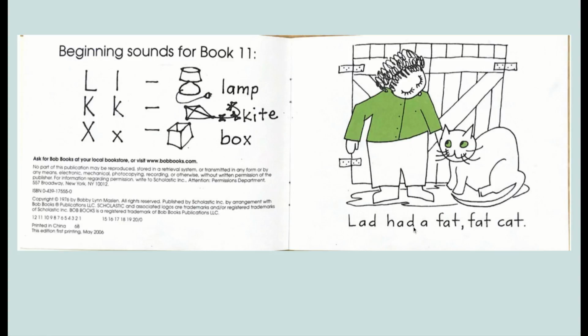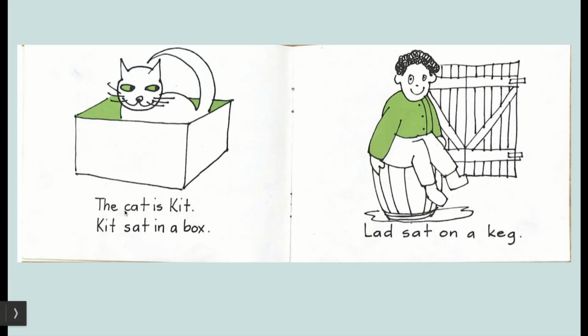Lad had a fat cat. The cat is Kit. Kit sat in a box.